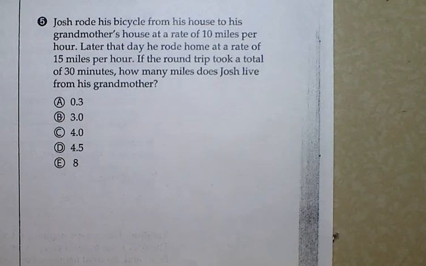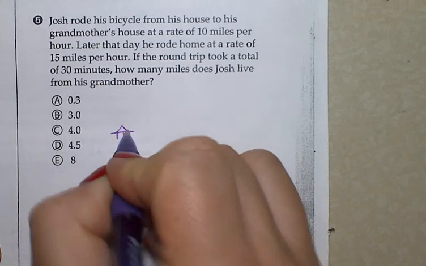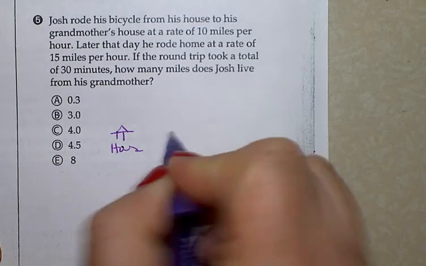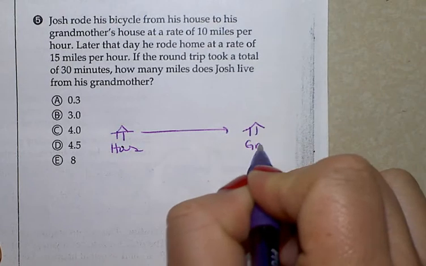Josh rode his bicycle from his house to his grandma's at a rate of 10 miles per hour, and later he rode home at a different rate, 15 miles per hour. So let's just draw a quick picture. Okay, here's his house. He goes to grandma's. This is grandma's house, and then he goes back home.